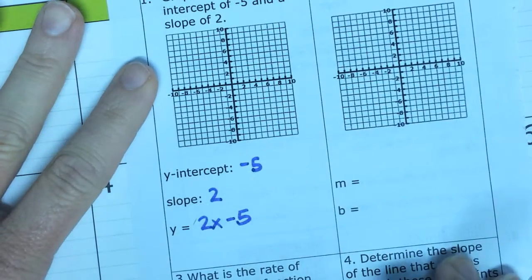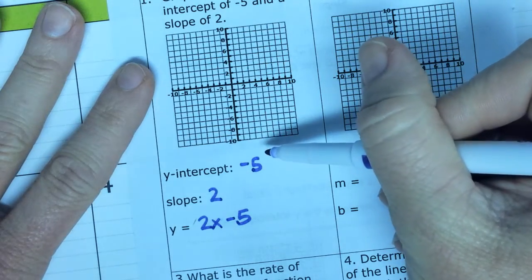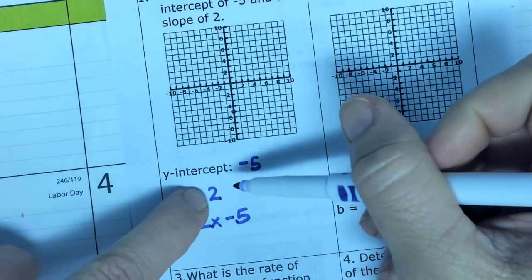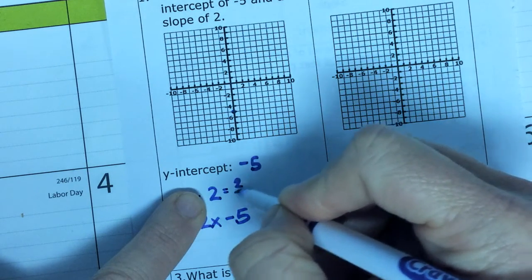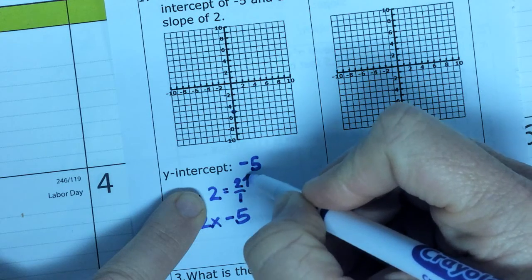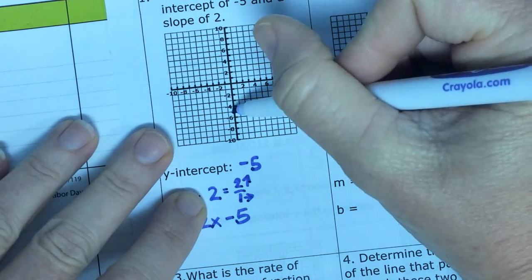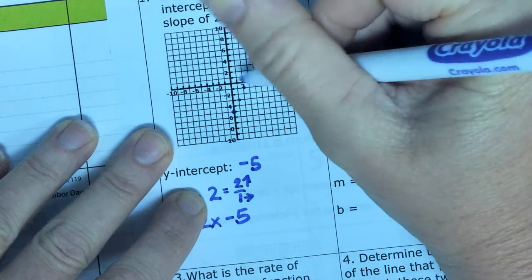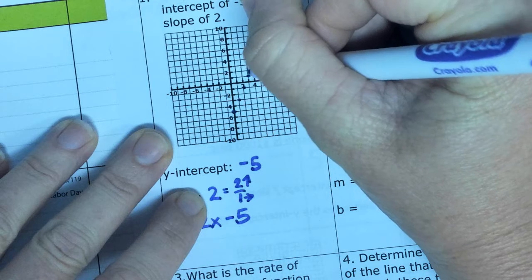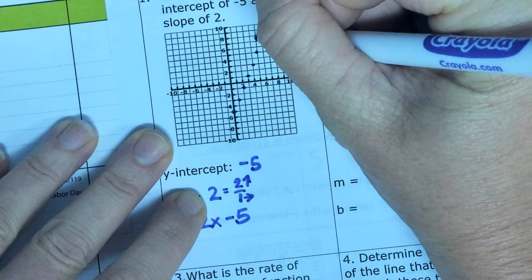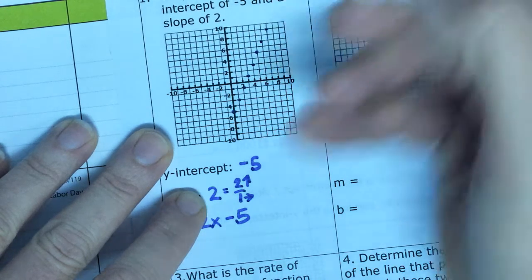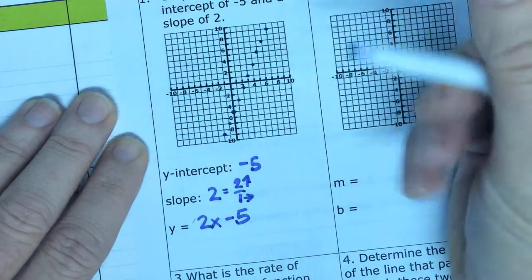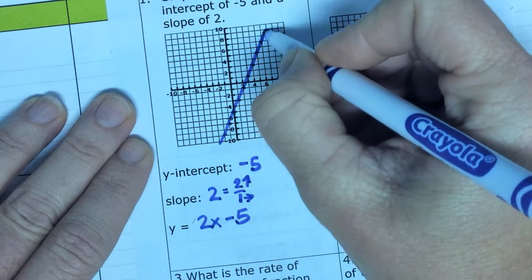So now let's graph it. Remember my y-intercept is my b value. This is where I begin, so I start at -5. And then my slope tells me how I'm going to move. Recall that this 2 is the same as saying 2 over 1, so that means I'm going to be moving up 2 and to the right 1. So from -5, I move up 2 and to the right 1, and then up 2 to the right 1, and I keep doing that until I run out of space. And then when I go backwards, I'm going to go down 2 to the left 1, down 2 to the left 1. And therefore my graph will look like this.